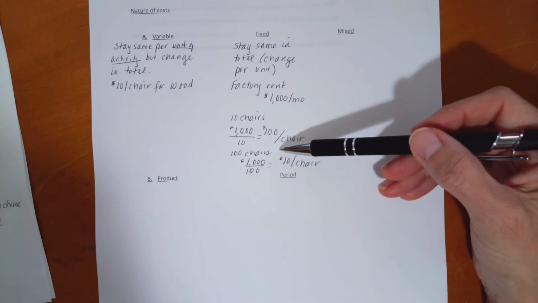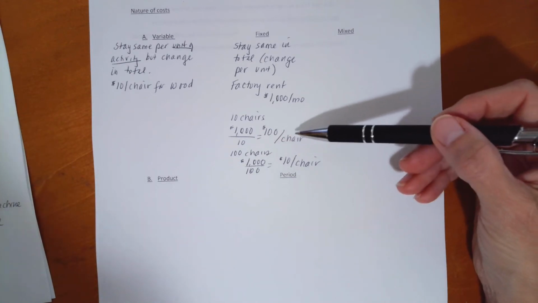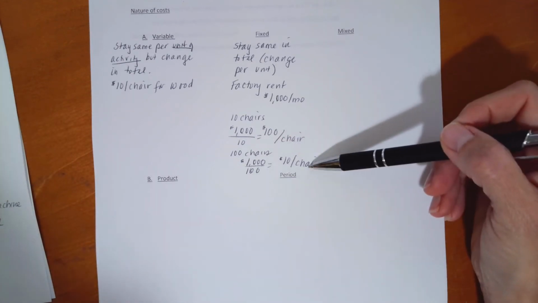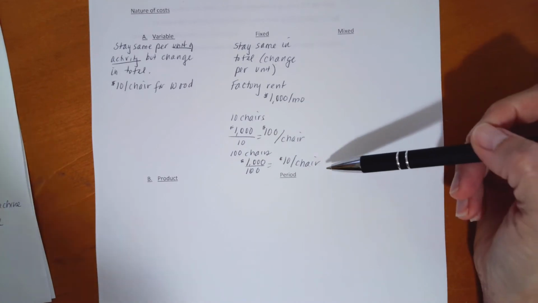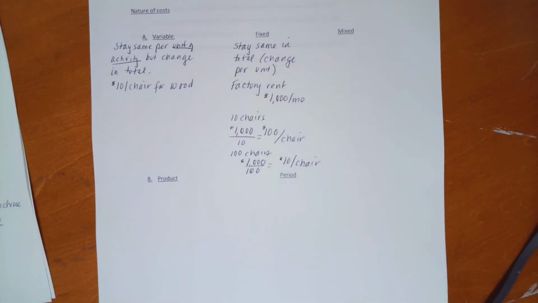So when we only make 10 chairs, it's costing us $100 in rent per chair. When we make 100 chairs, it's costing us only $10 per chair because we can spread that fixed cost out over more chairs.